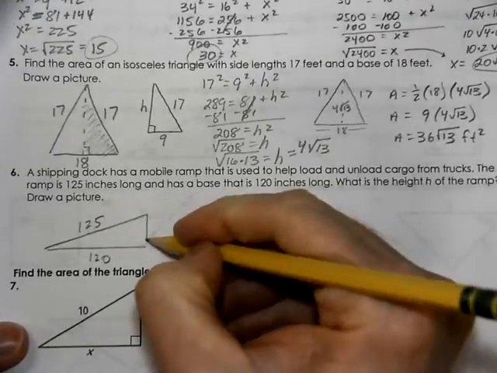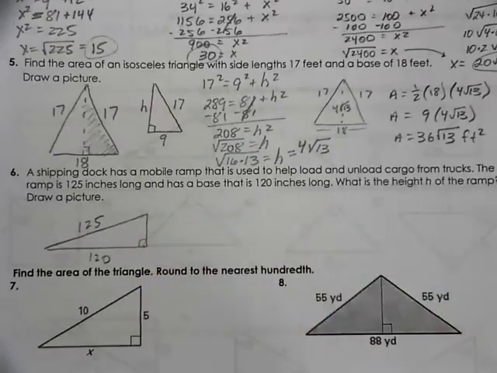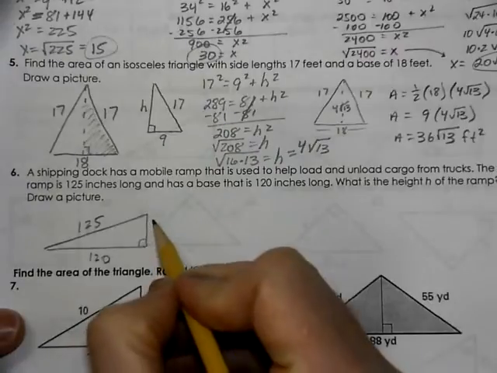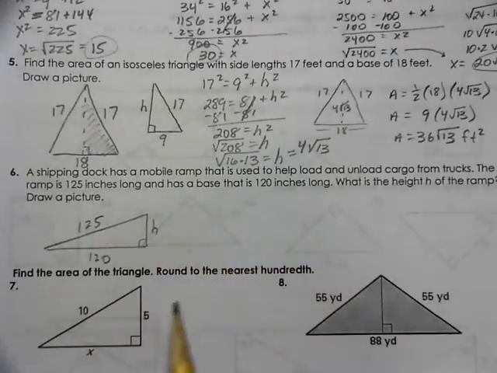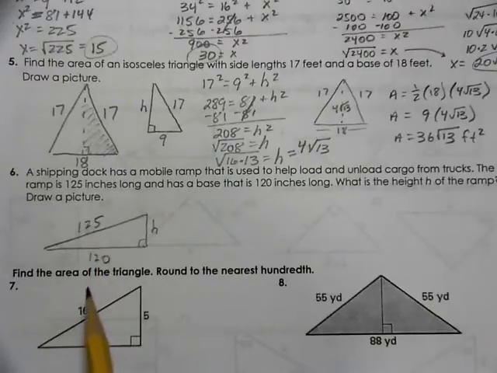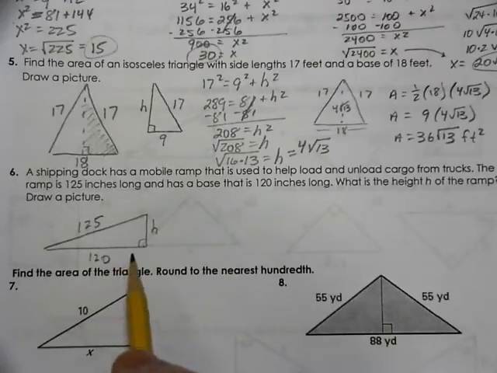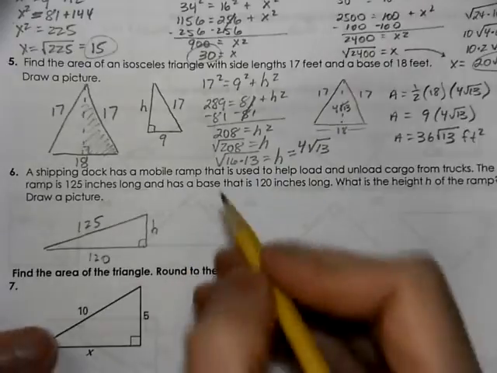What is the height of the ramp? So we're trying to figure out h. Again, this is a right triangle. We already know two sides, so we can use Pythagorean theorem or even perhaps a Pythagorean triple to help us calculate this.